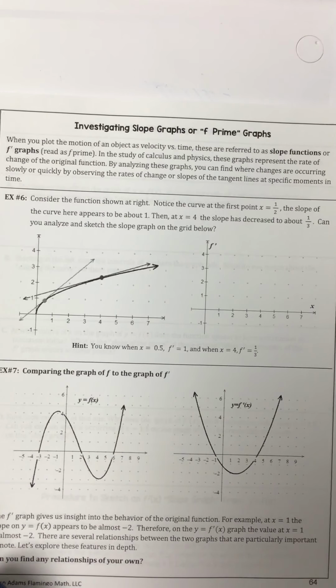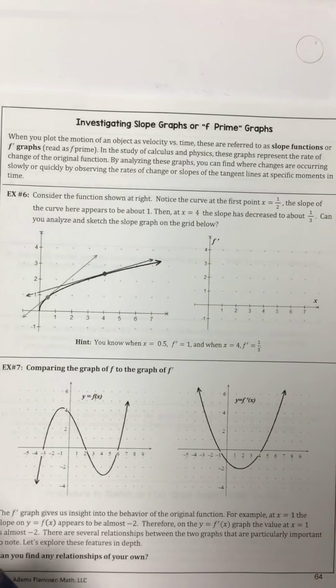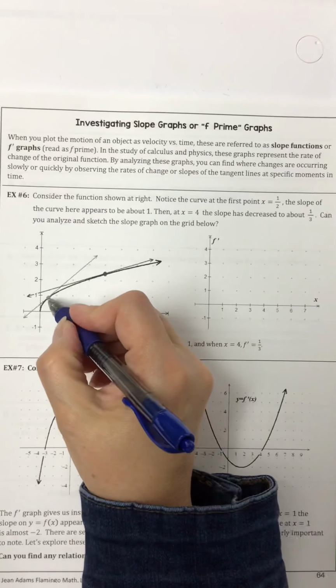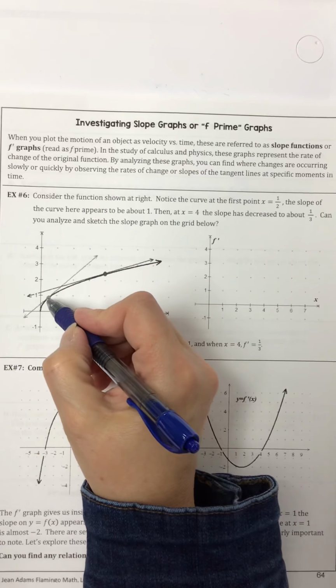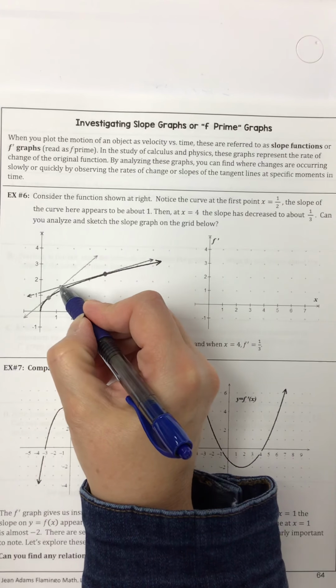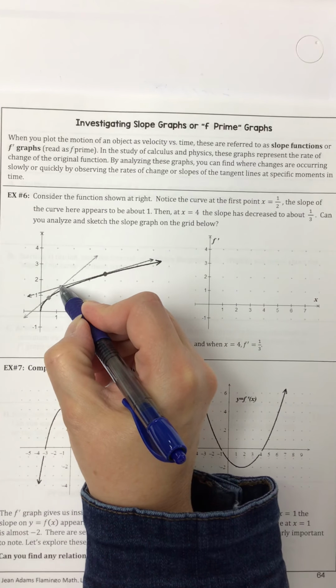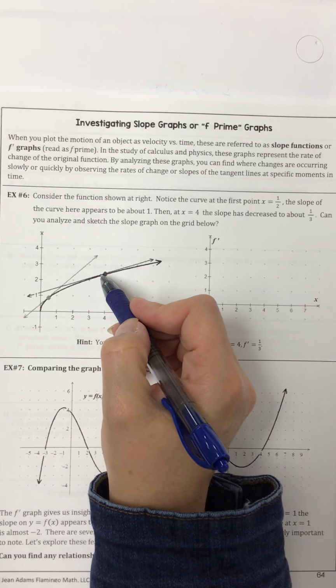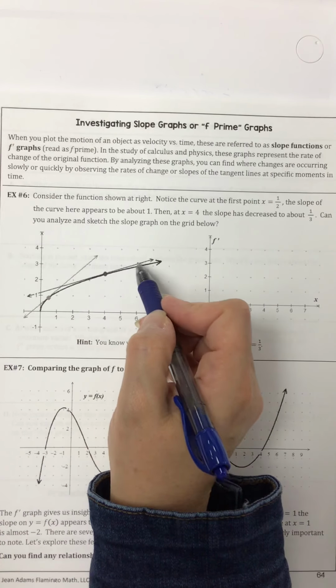Consider the function shown at the right. It should be at the left. Notice the curve at the first point, x equals 1/2. The slope of the curve here appears to be about 1/1, which is 1, yes? Then at x equals 4, the slope has decreased to about 1/3.